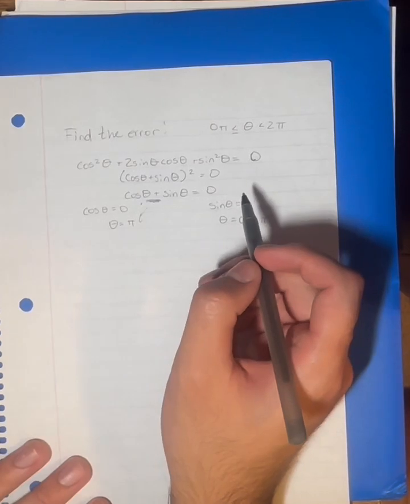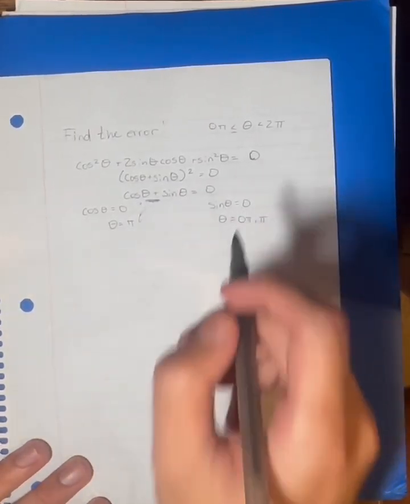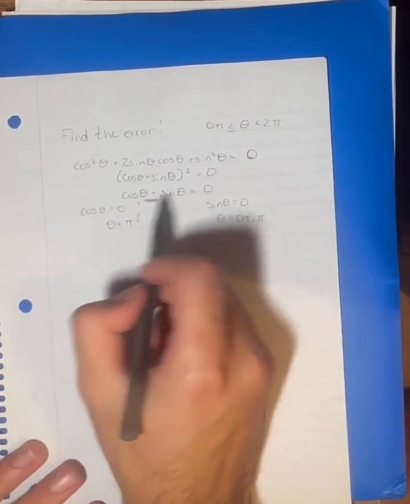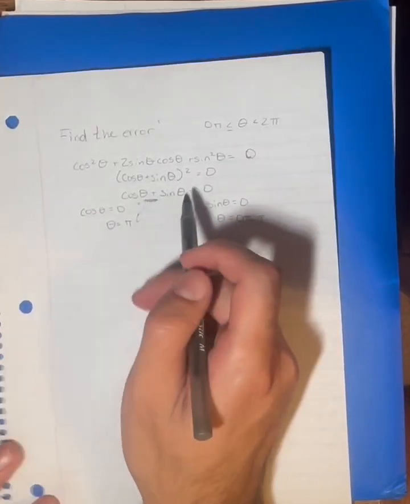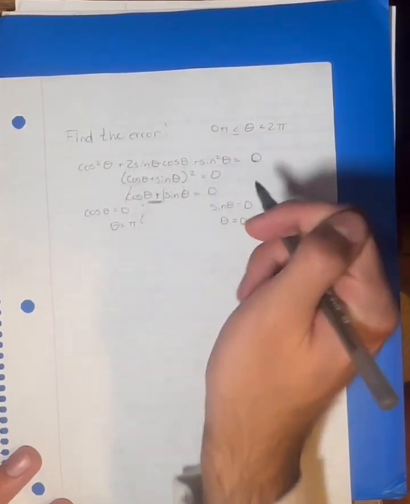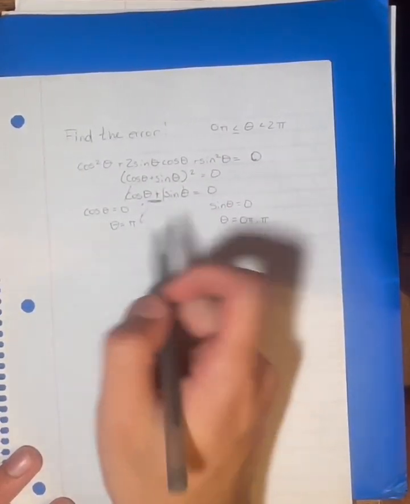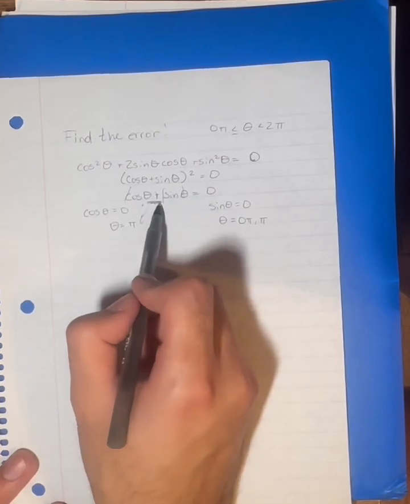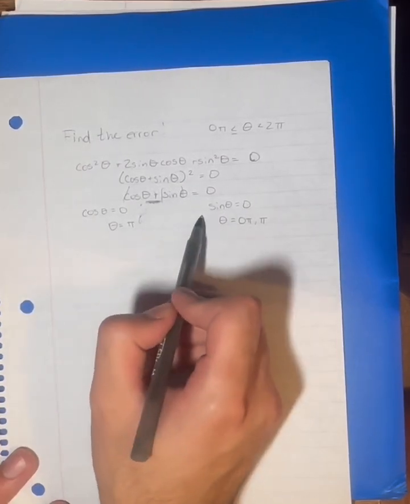The way that you could have that is if, using the zero product property, you had a product. So if this somehow went cosine theta times sine theta equals 0, then you could find the zeros, and then these would be correct. But since we have a sum, this is the error.